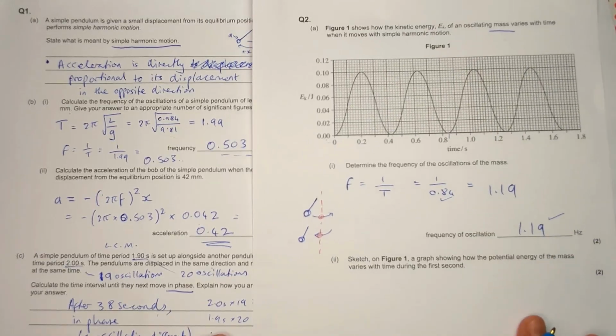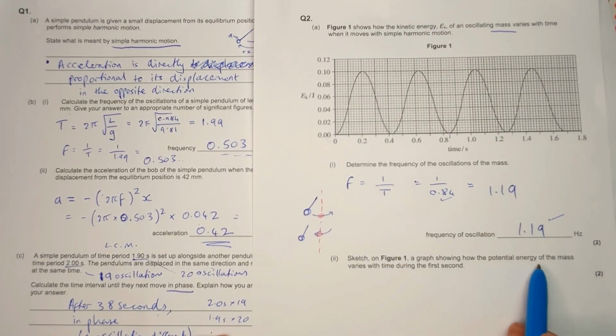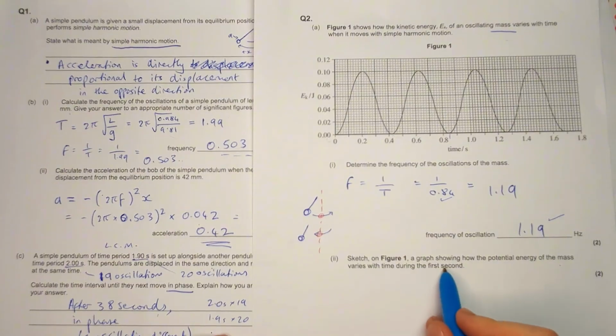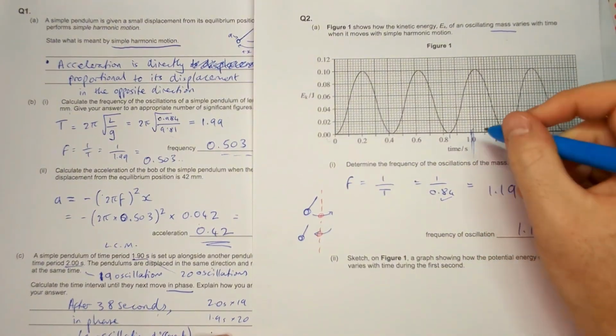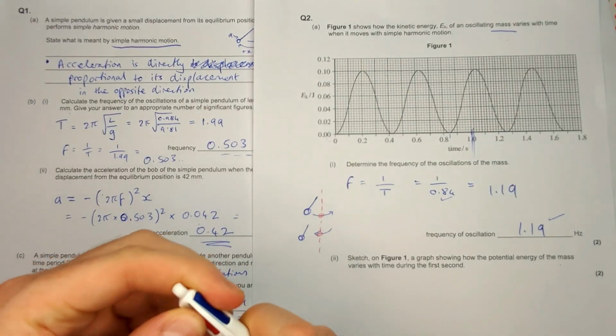Then we've got to sketch onto the figure a graph showing how potential energy of the mass varies with time during the first second, so only up to this point here. Now, potential energy, you've got to be careful when drawing graphs in physics.